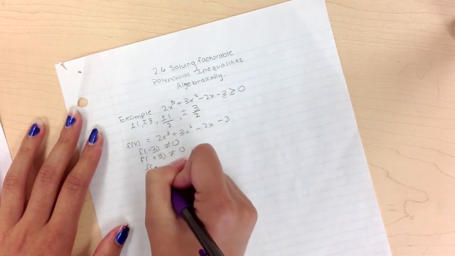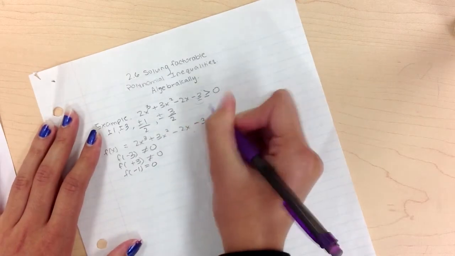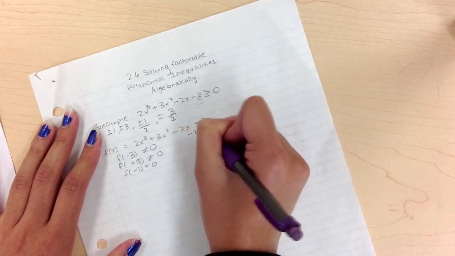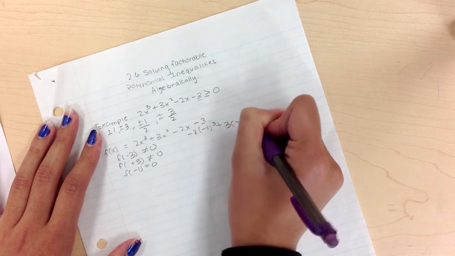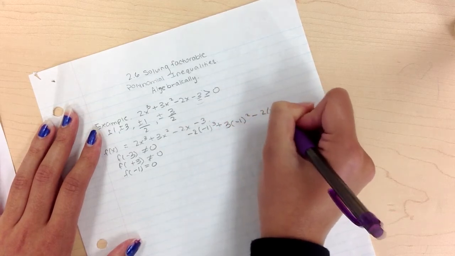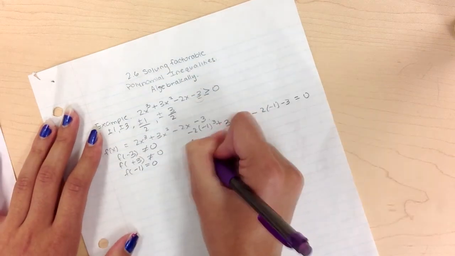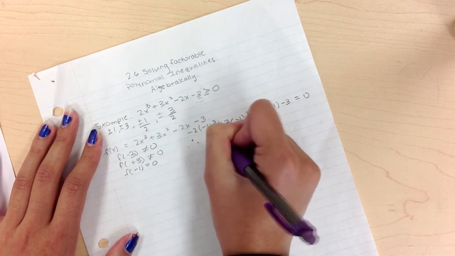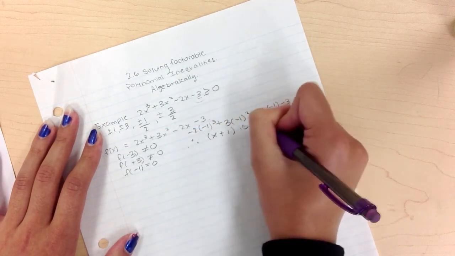And then when x equals negative 1, f of x equals 0. This is verified when you substitute negative 1 into the equation, you get 0. So therefore, x plus 1 is a factor.